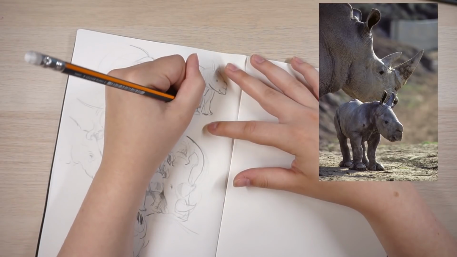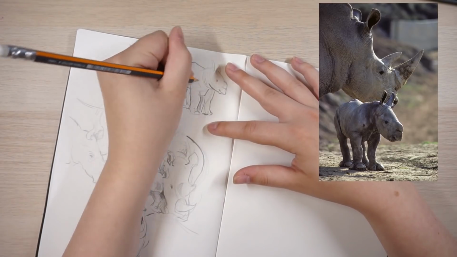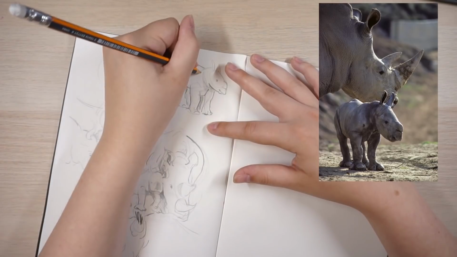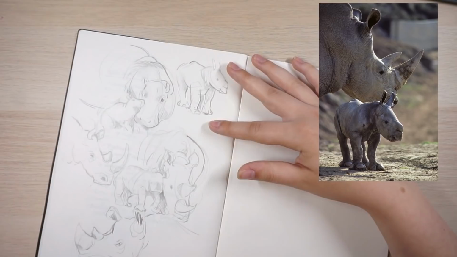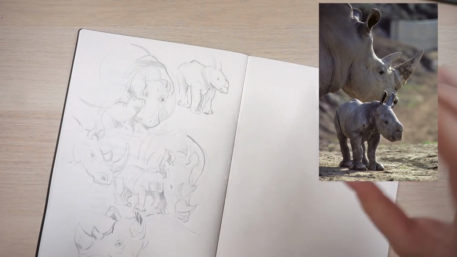And also shading in those areas that are behind other areas can help. So make sure it's clear what's in front of what. That's something that really helped me and just kind of made everything click.